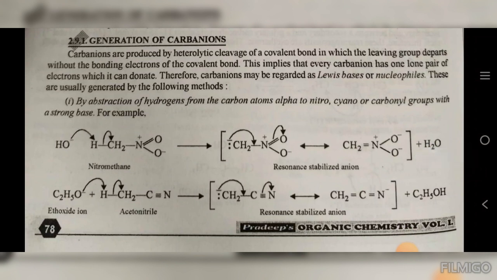Generation of carbon anions. Carbon anions are produced by heterolytic cleavage of a covalent bond in which the leaving group departs without the bonding electron of the covalent bond. This implies that every carbon anion has one lone pair of electrons which it can donate. Therefore, carbon anions may be regarded as Lewis bases or nucleophiles.